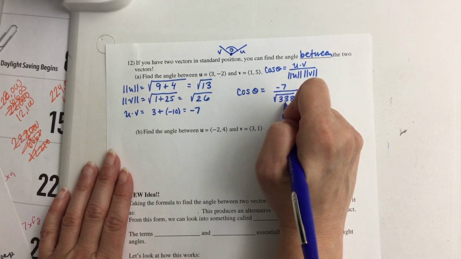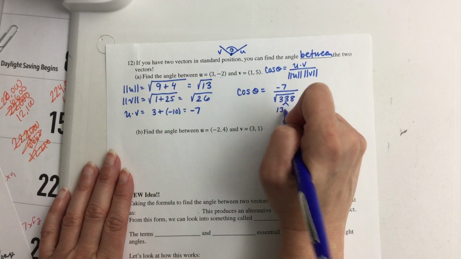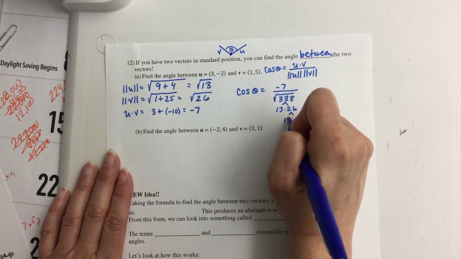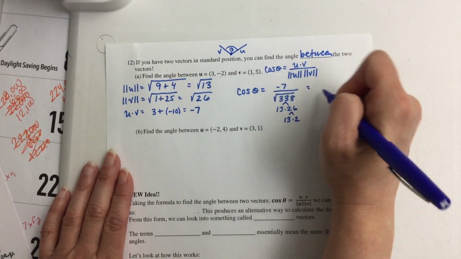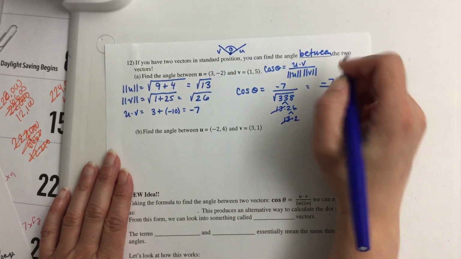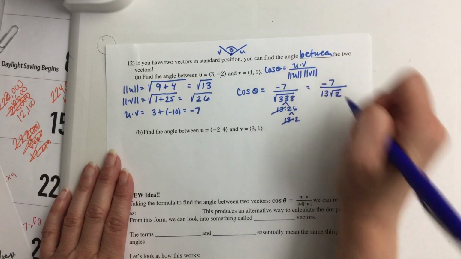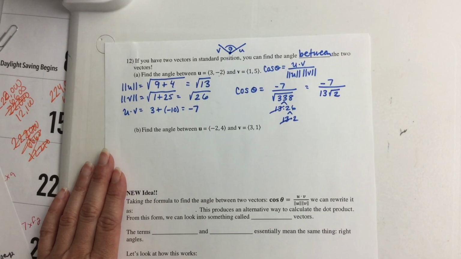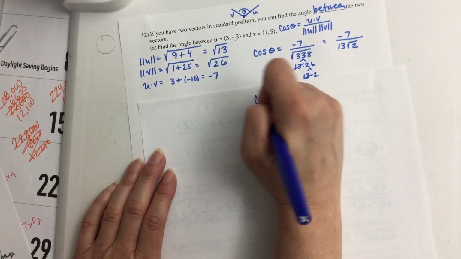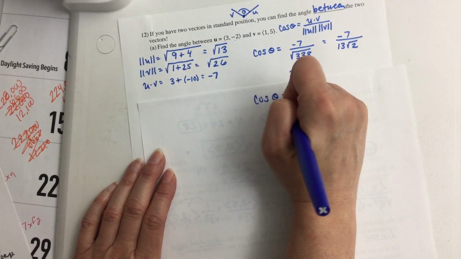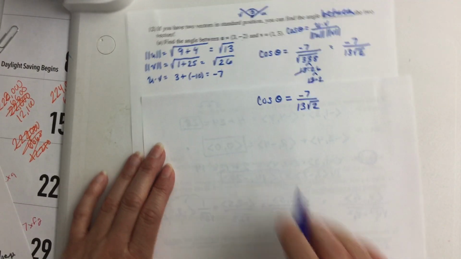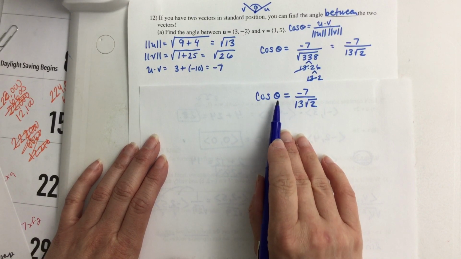I can break that apart because this is 13 times 26. I know that because that's what I used to create it, but 26 is 13 times 2. So I can go ahead and take the right side. I can cross off 2 13, so it's 13 over the square root of 2. So my formula for this, after I simplified, is the cosine of theta equals negative 7 over 13 square roots of 2. What I want to do is solve for theta.